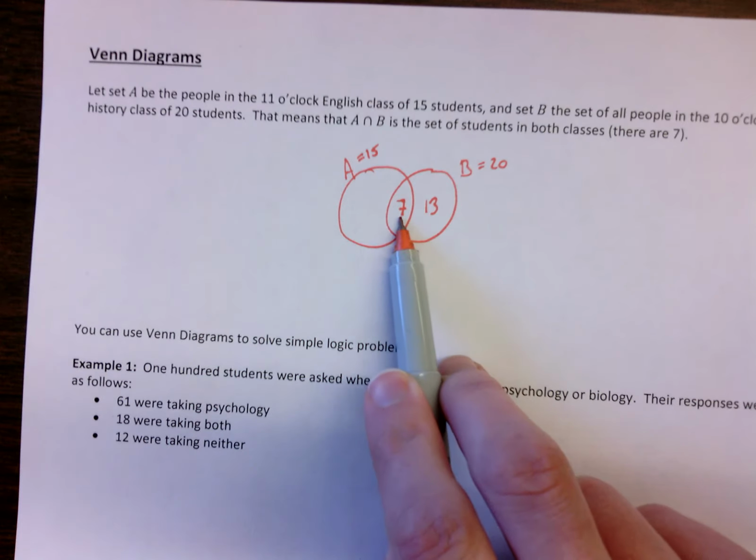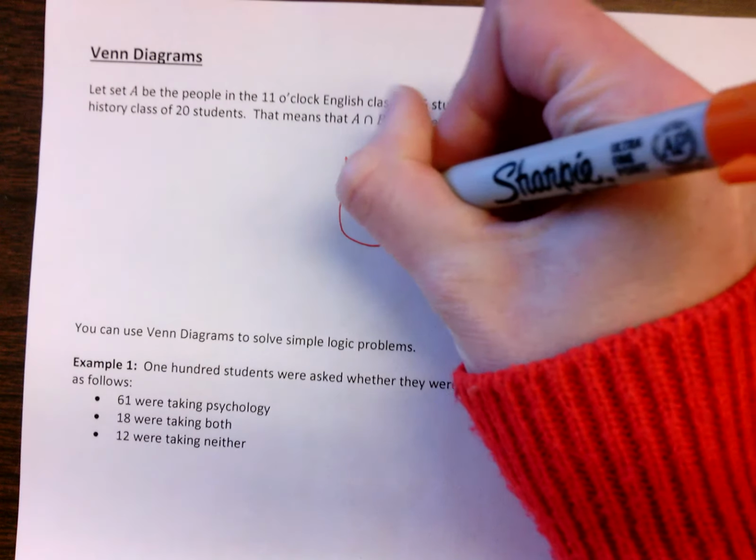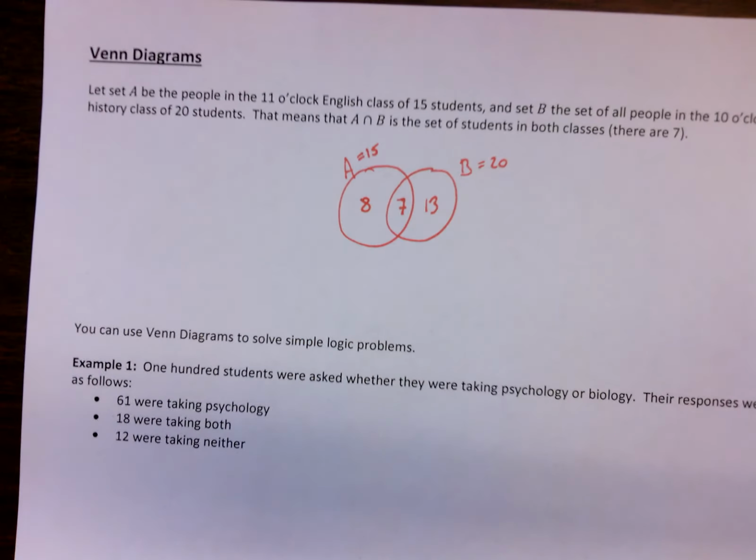Similarly, there's supposed to be 15 people in this class, this circle. But 7 of them are in both. So that leaves me with 8 people who are just in the English class. Okay, so that is the idea of how Venn diagrams are set up.